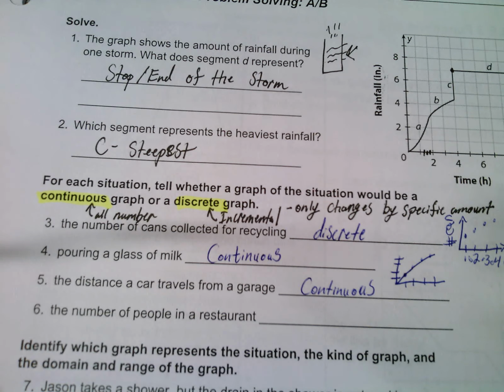What about the number of people in a restaurant? Is that going to go up incrementally, step by step? Or is that going to just all of a sudden change from 5 people to 50 people? Well, does each person come in one at a time, or do they come in by halves? Can you have half a person enter a restaurant?